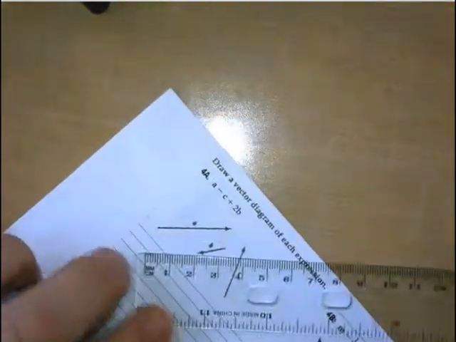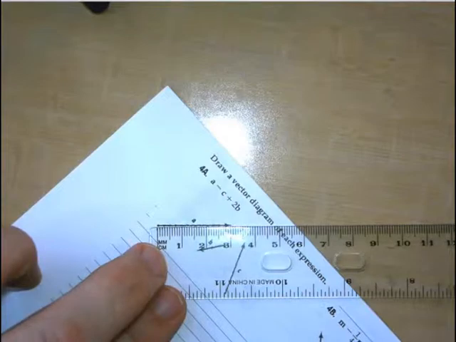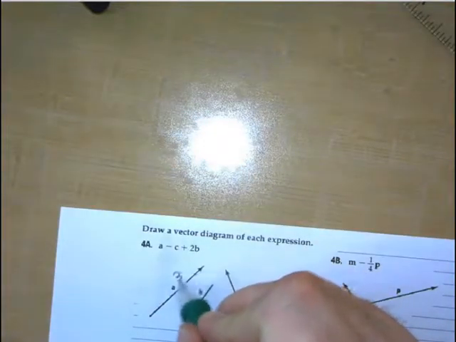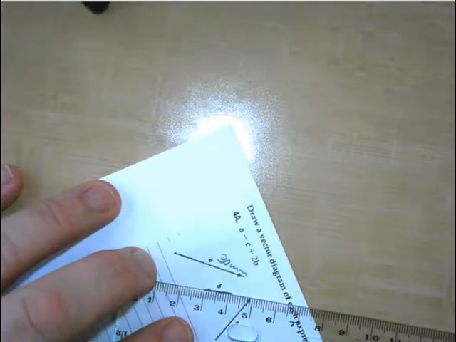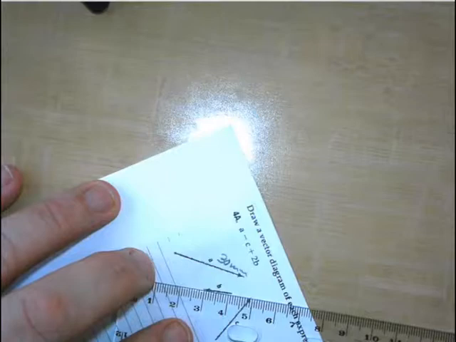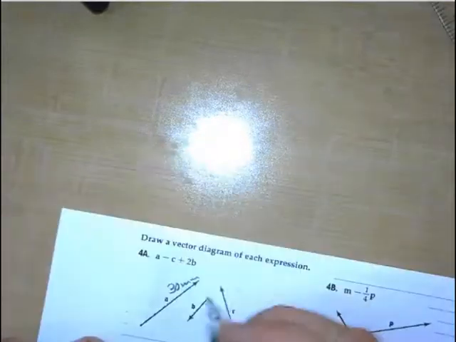So let's get some measurements. This one is 30 millimeters. B is, let's say, how about 12 millimeters? That's 12 millimeters. And then let's see what C is. I'm going to get this a little closer.